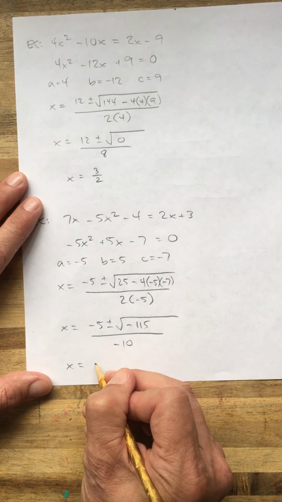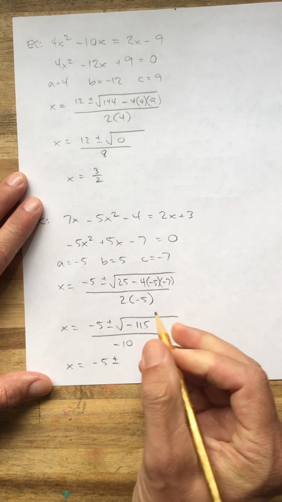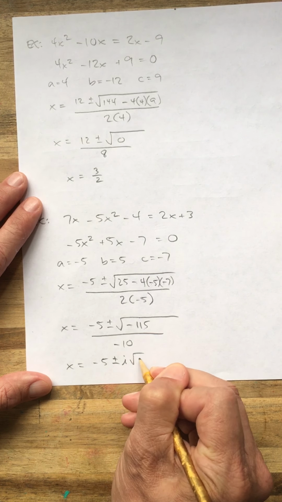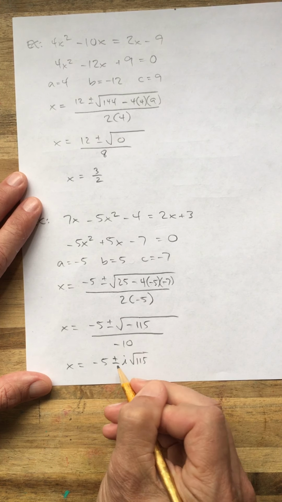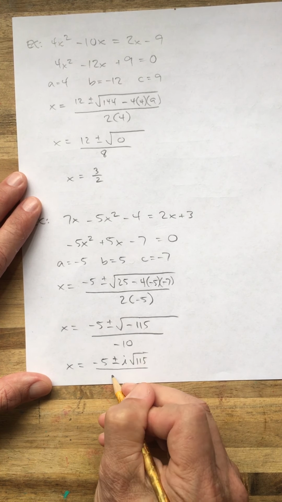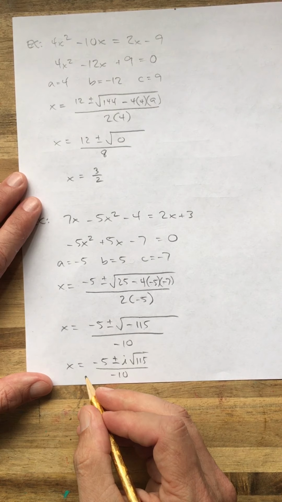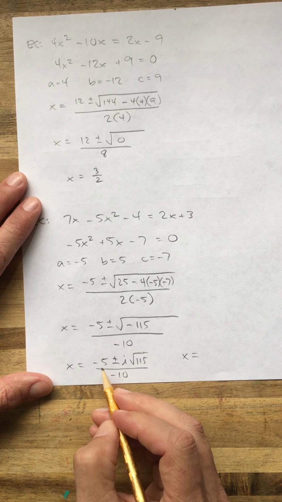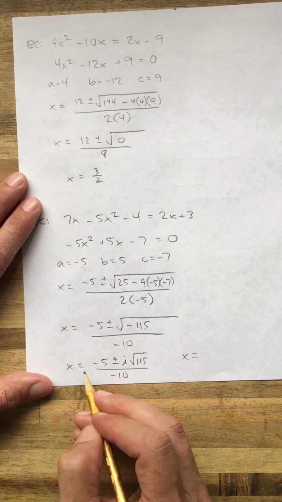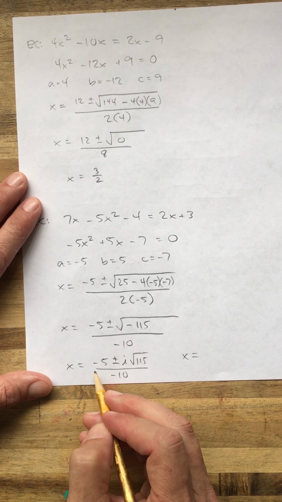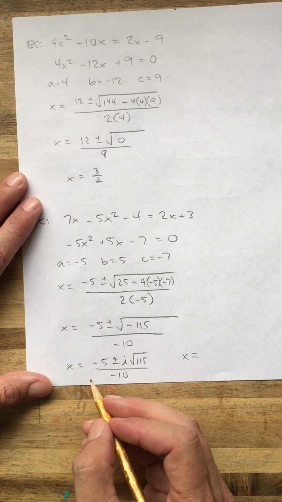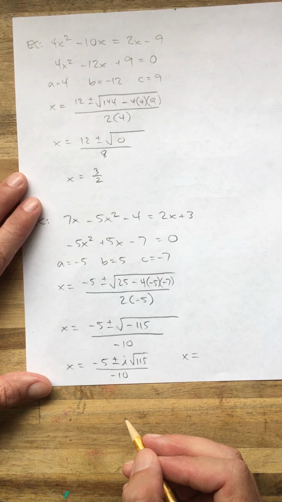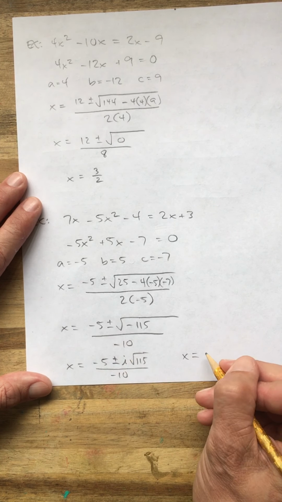So this is what we're going to have. We're going to have negative 5 plus or minus. The negative comes out as an imaginary, so it's going to be an imaginary square root of 115, all over negative 10. Now, we can simplify this. Now, this might catch some of you guys off guard, but x equals, if I factor out a negative from everything here, I could factor out a negative 1 from the numerator and a negative 1 from the denominator. The negatives are going to cancel, so this will actually turn into a positive 5.